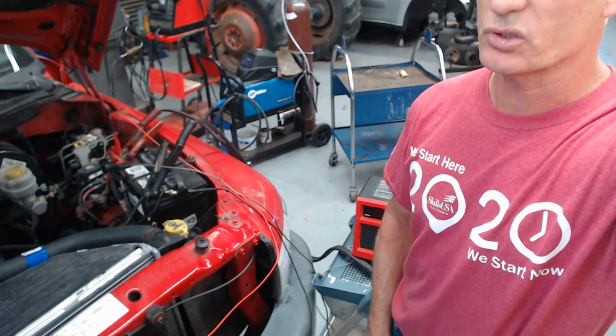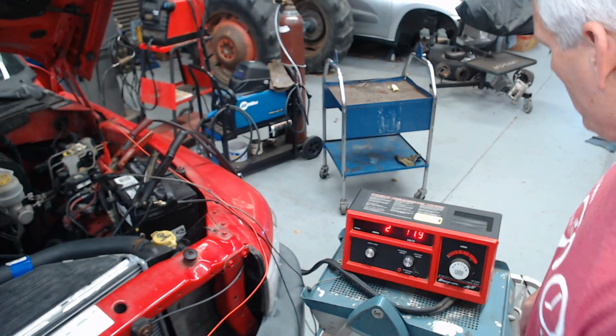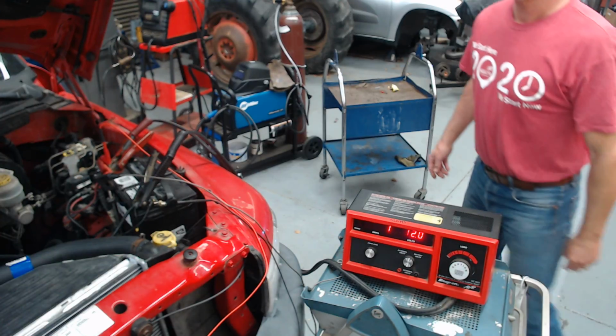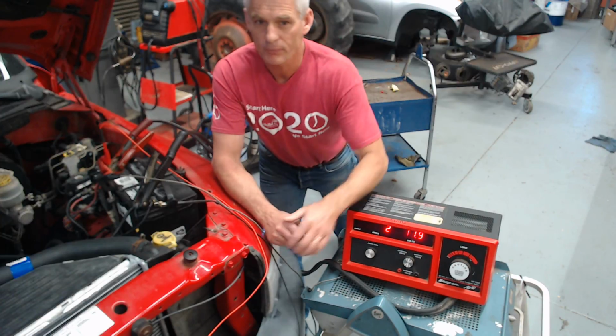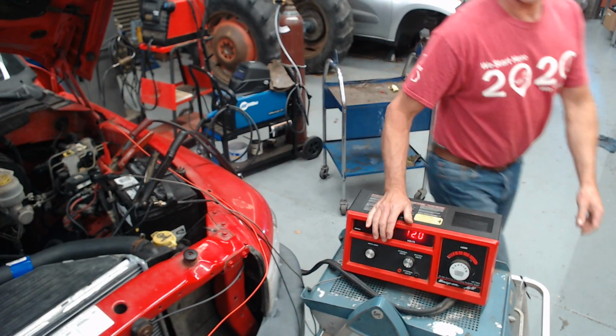So that's a starter current draw cranking test. And if you think about it, we're loading the battery, and we're going ahead and seeing what the starter's drawing. So there we go. That's it for now.